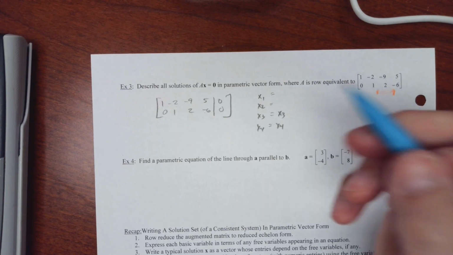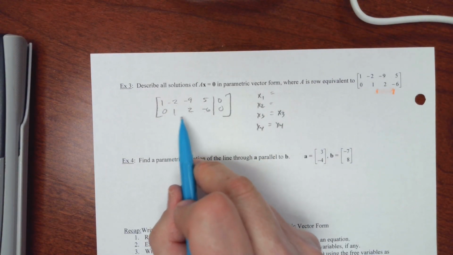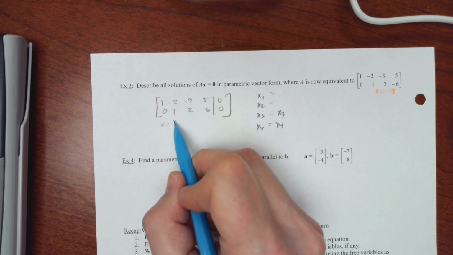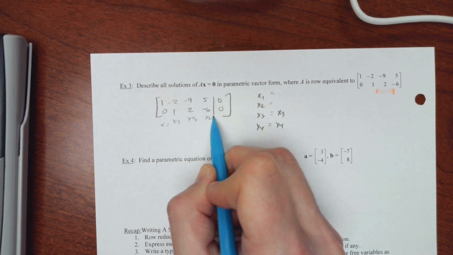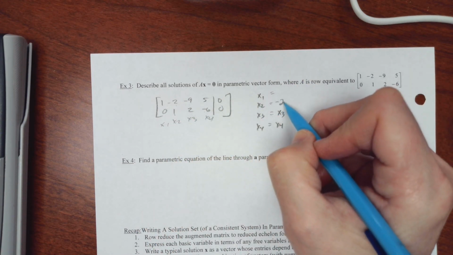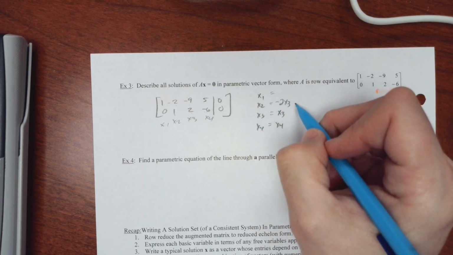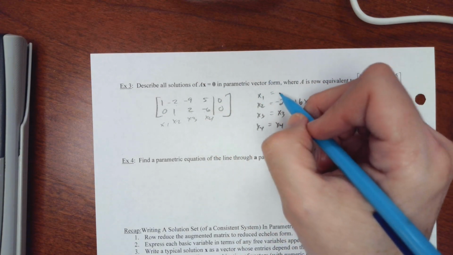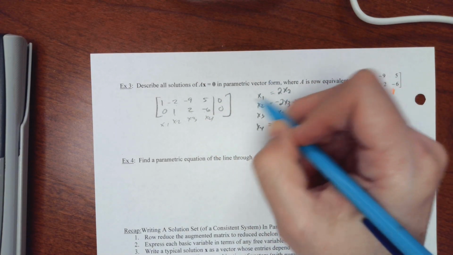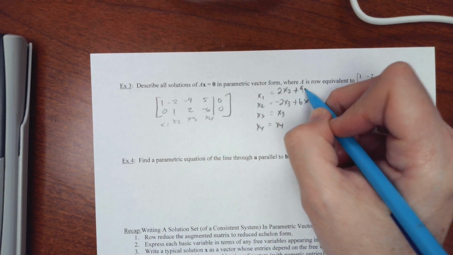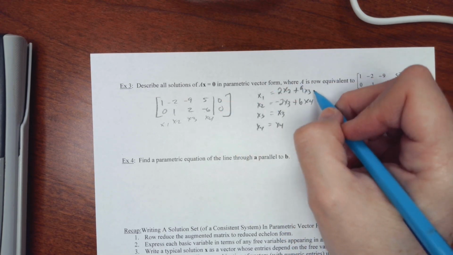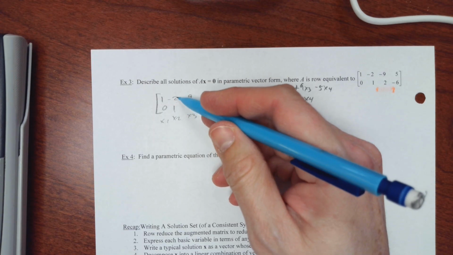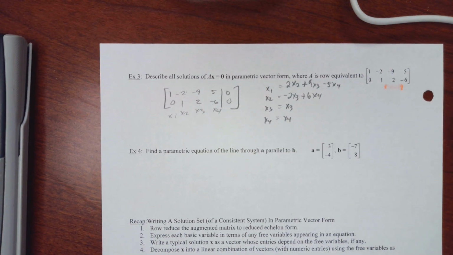Let's see, x2, I got negative 2x3 plus 6x4. And then x1 is going to be positive 2x2 plus 9x3 minus 5x4. This could have been simplified more, like you could have gotten rid of that 2 right there, but it's fine the way it is.